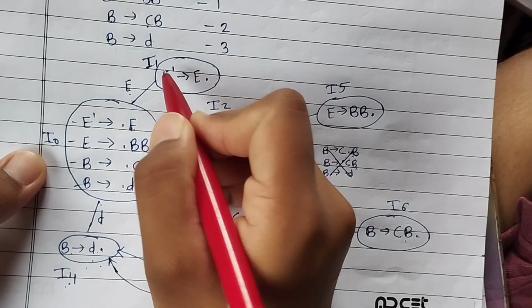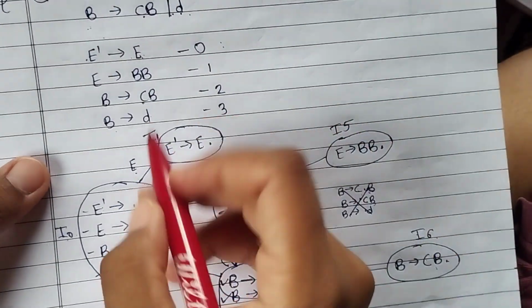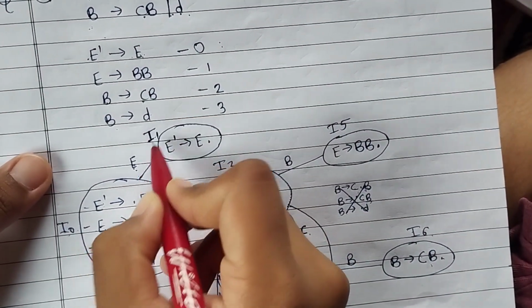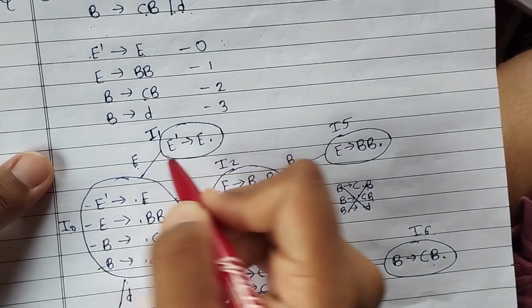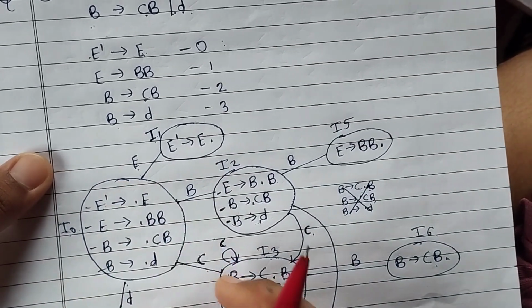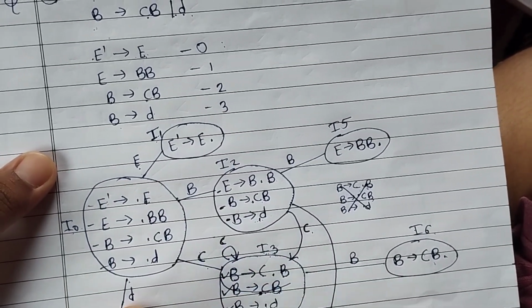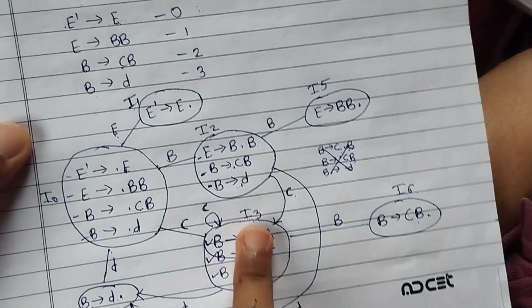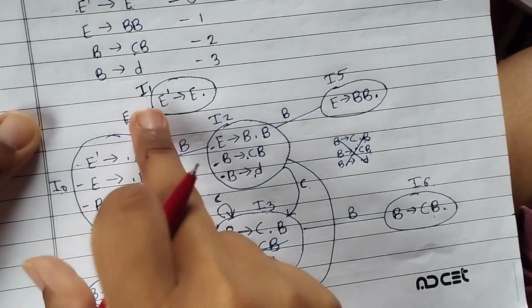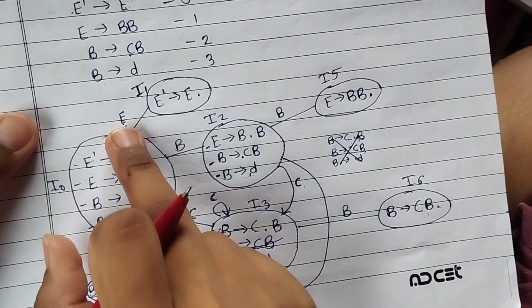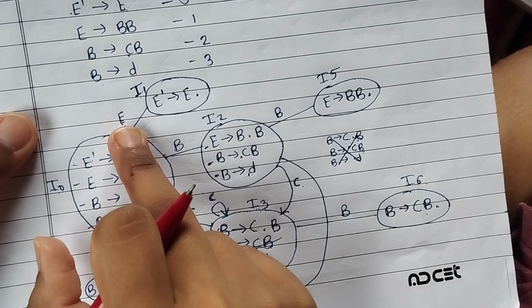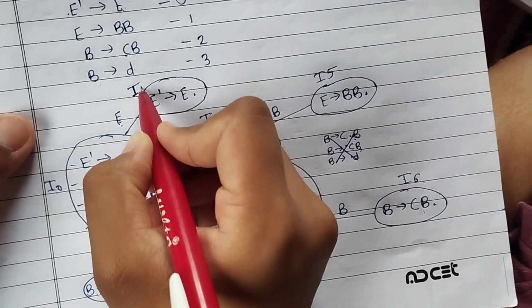Now E is a non-terminal, so here we do not write S1. This condition is only for the terminals. The opening bracket and D are the terminals, that's why we write S3 and S4. But this is a non-terminal, meaning a capital letter, and when a capital letter comes, at that time we only write the number.